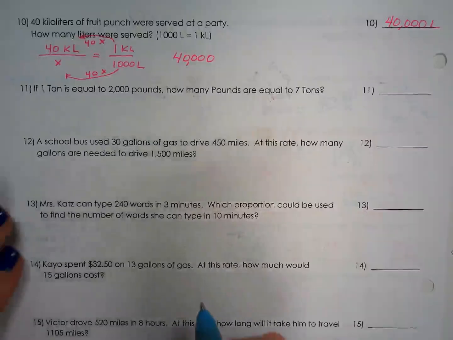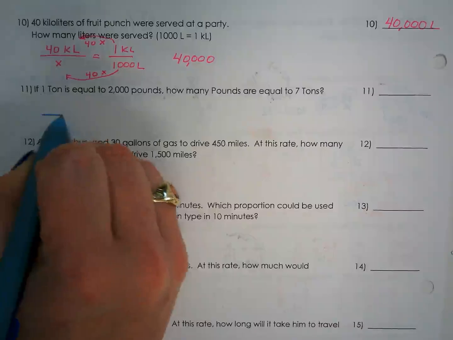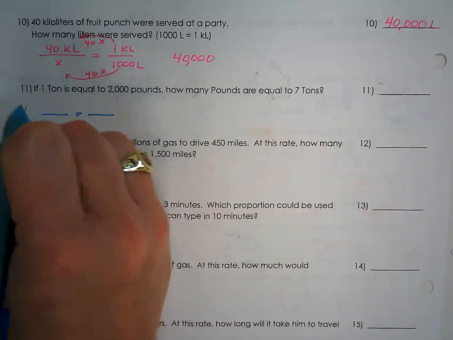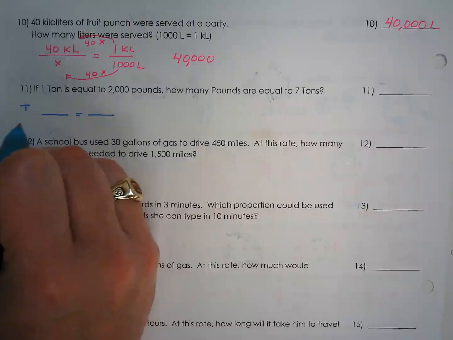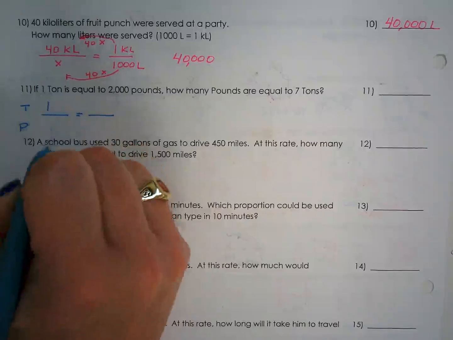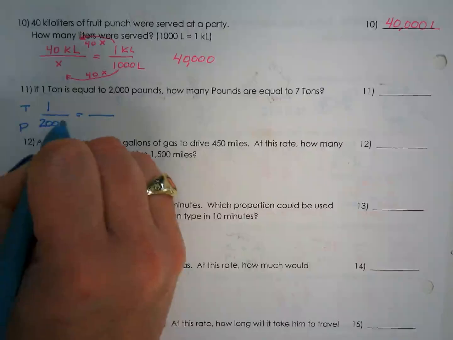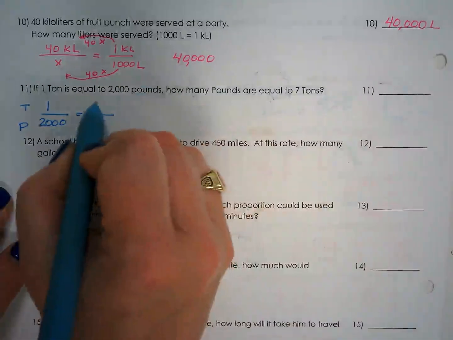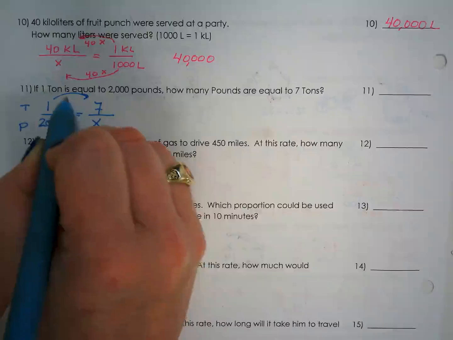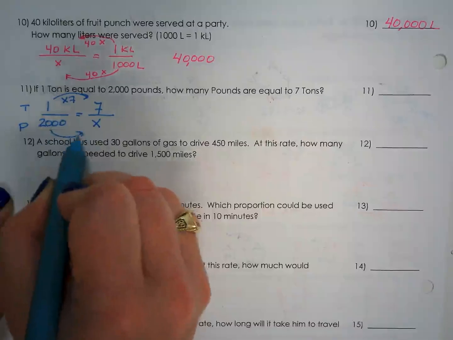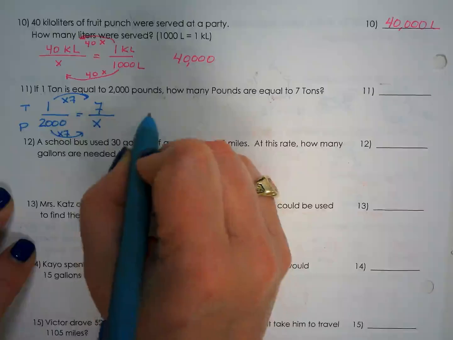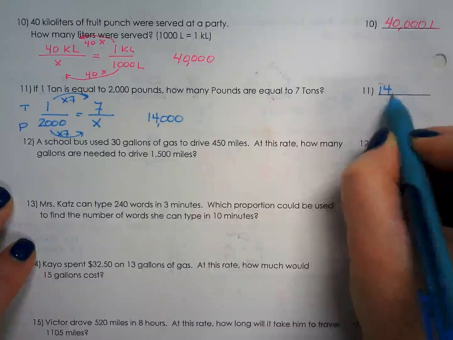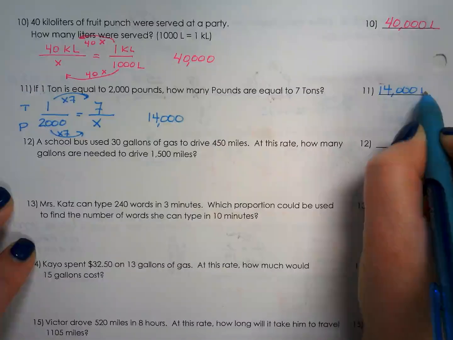In question number 11, it says, if 1 ton is equal to 2,000 pounds, how many pounds are equal to 7 tons? So let's take a look at that. 1 ton, so tons on the top, equal to 2,000 pounds. And it asks us how many pounds, so we don't know the pounds, are equal to 7 tons. 1 times 7 is 7, and 2,000 times 7 is going to be 14 with those 3 zeros. So it'll be 14,000 pounds.